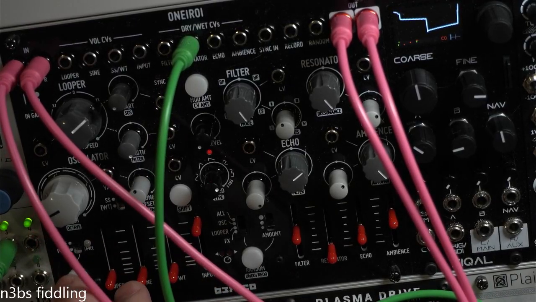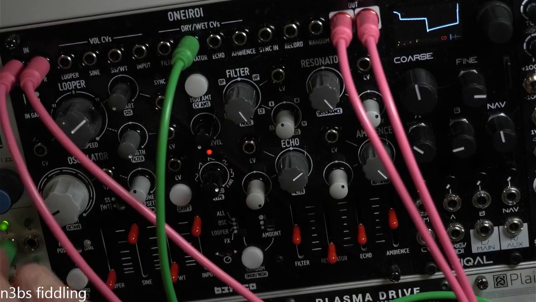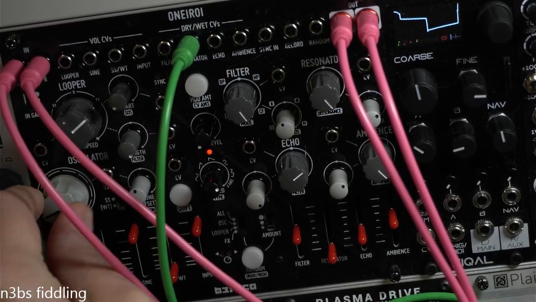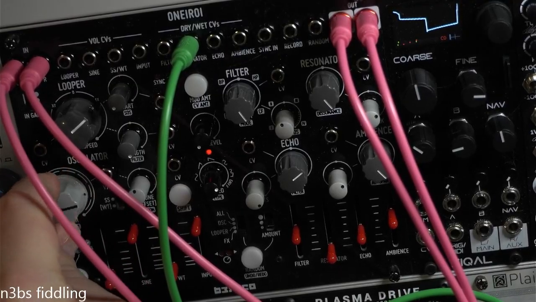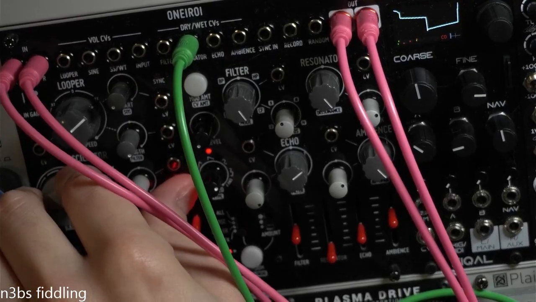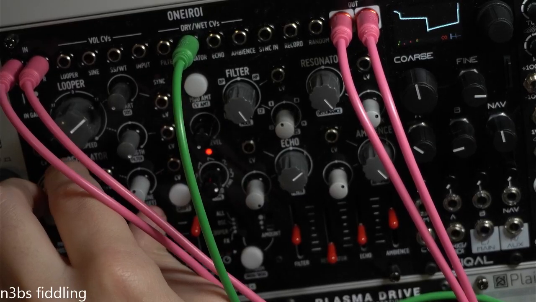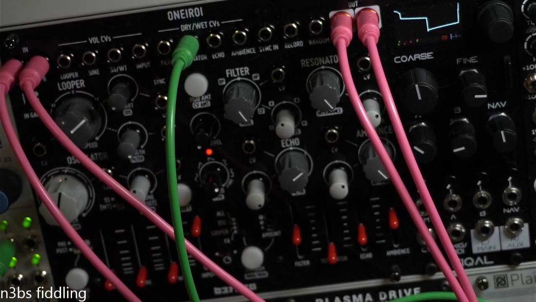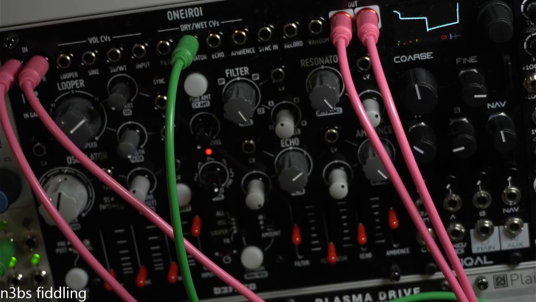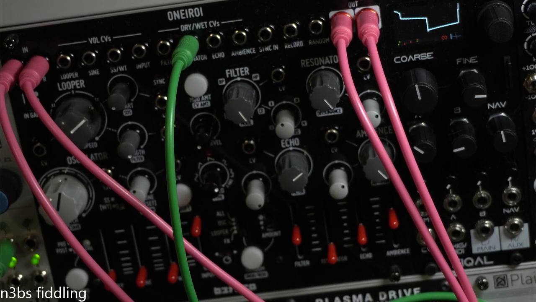There is just a sine wave, which this sine wave must be really, I can't hear it actually. It's probably a really low octave or something. Oh, there it is. Okay. We got sine wave, and then the looper, you can basically capture the input audio that's coming in.